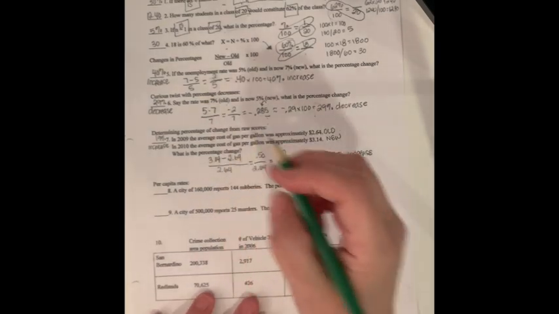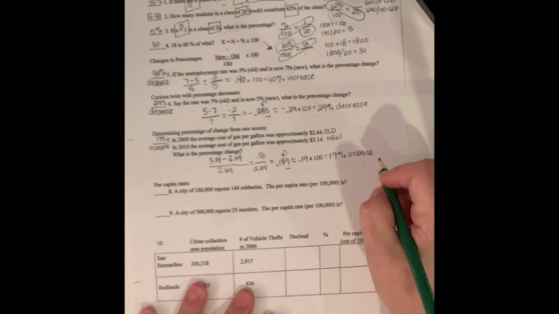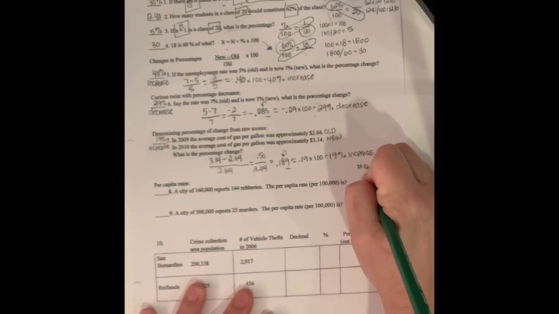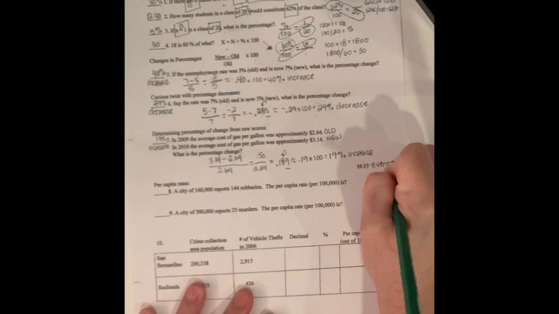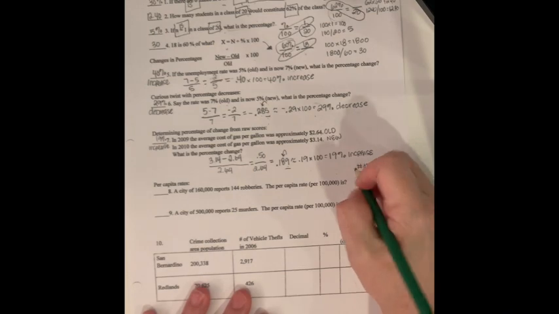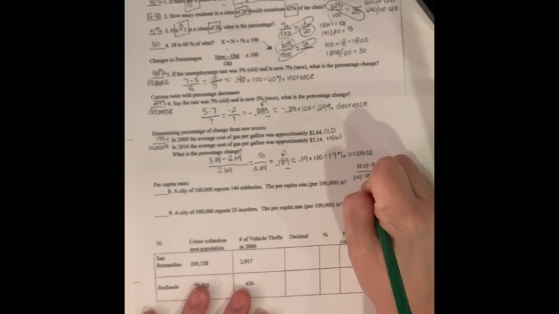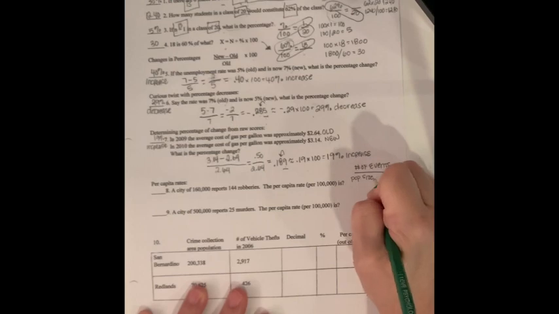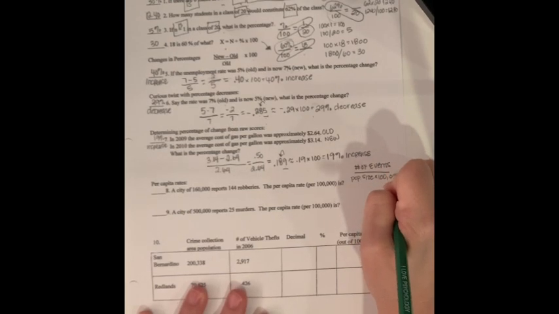So in order to calculate per capita rates, you have to use this formula here, which is the number of events, so that could be COVID cases or burglaries or robberies or whatever, divided by the population size times 100,000. So a per capita rate can be set at different amounts, but generally it's set at 100,000. It just kind of depends on what you're looking at. But if you're looking at large cities, that's certainly where the comparison is at, 100,000.